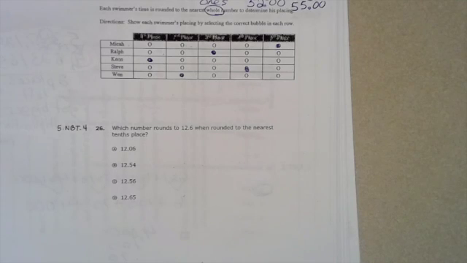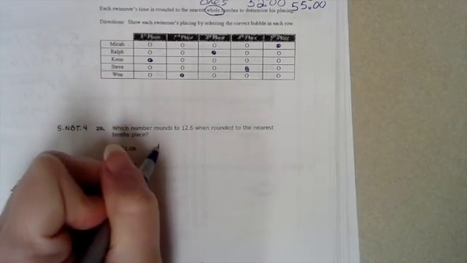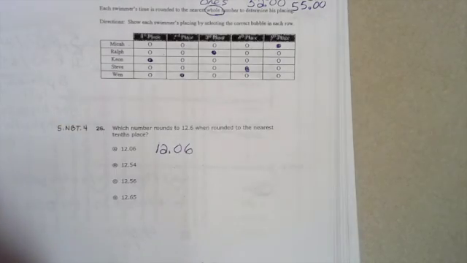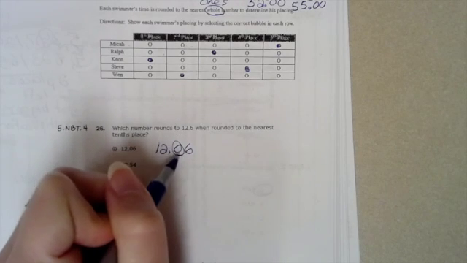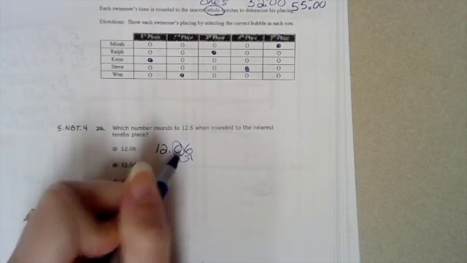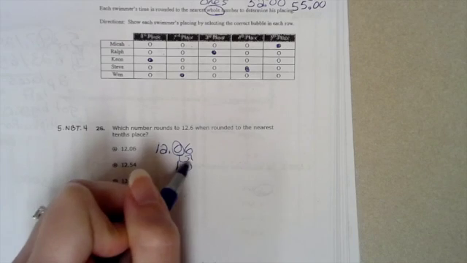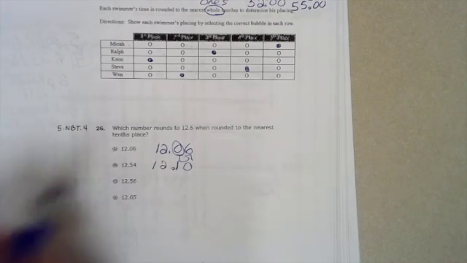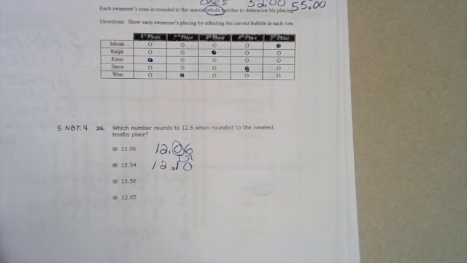We worked on this packet yesterday, and this is where we left off. Which number rounds to 12 6/10 when rounded to the nearest tenths place? So if we take 12 6/100 and round it to the nearest tenths place, this 6 tells that 0 to go up 1, digits to the right change to 0, and all the other numbers stay the same. So that was 12 1/10.